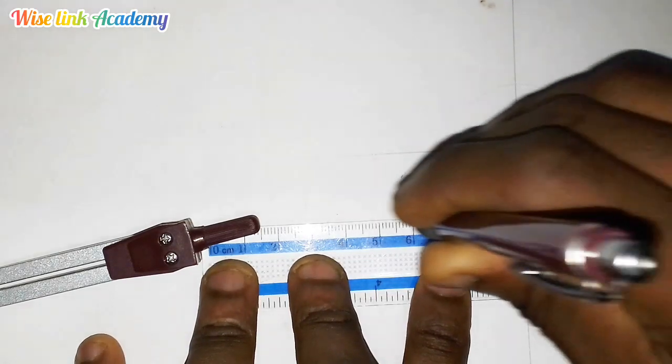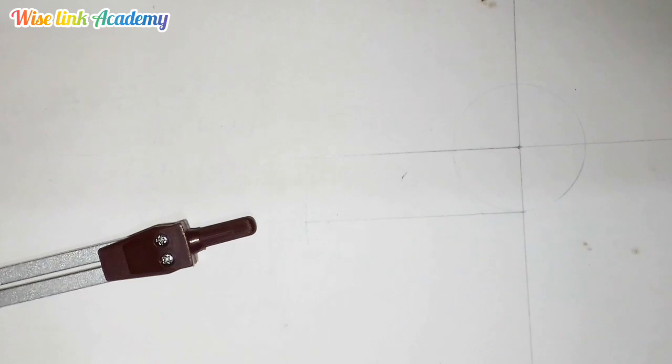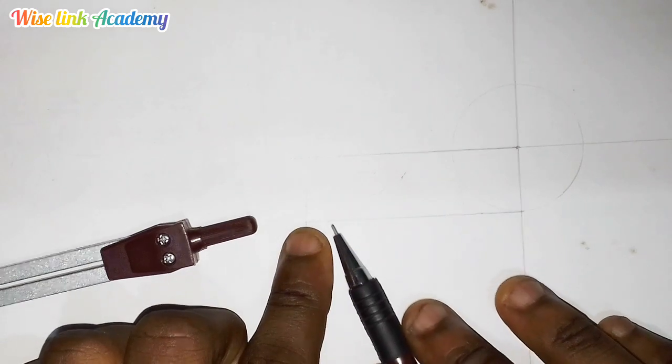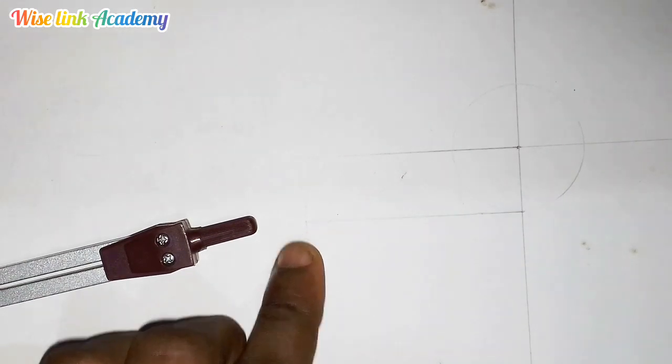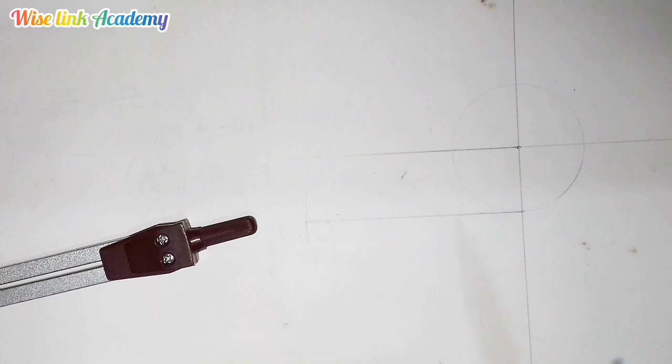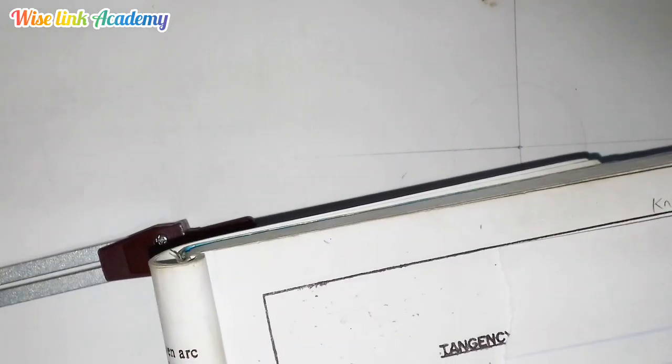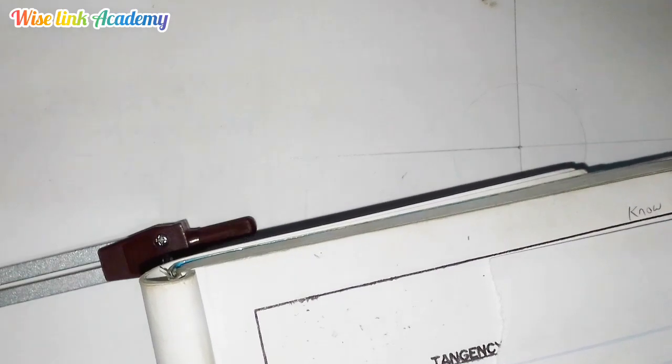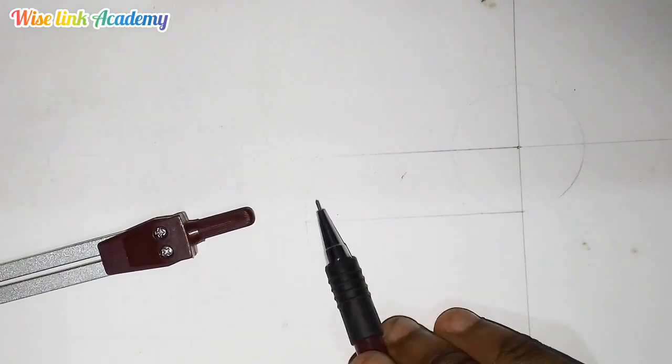You can see that. So this is it here. From here to here is 65 millimeter. As you can see, we have drawn our length of 65 millimeter here. You can see that now.